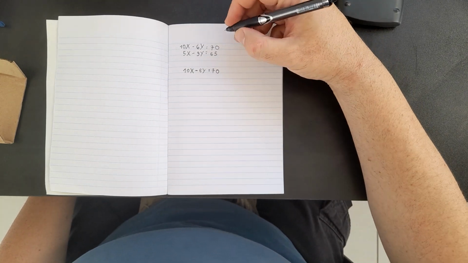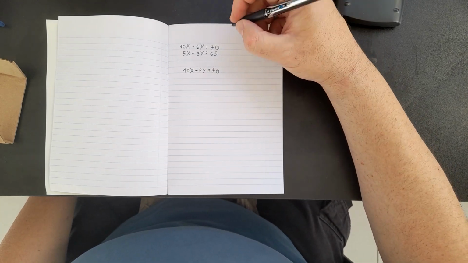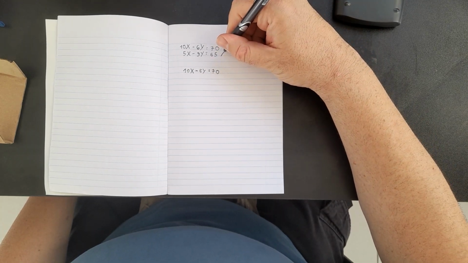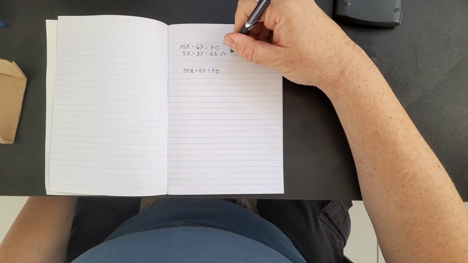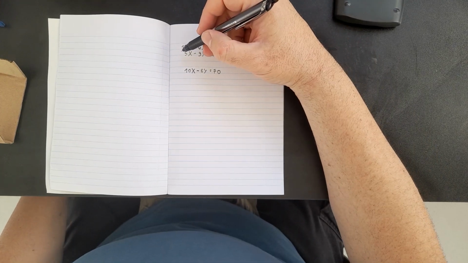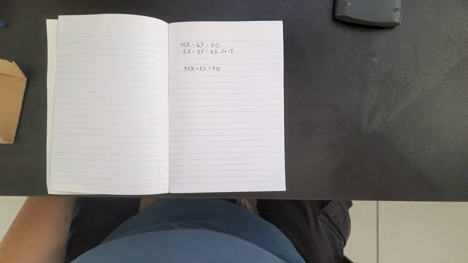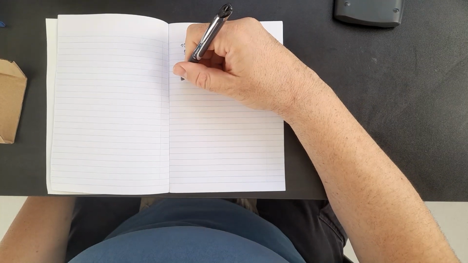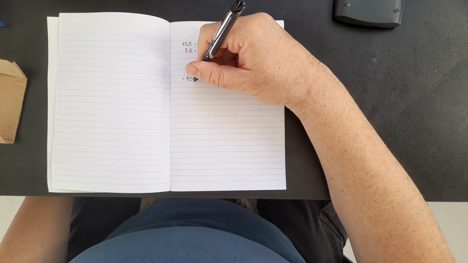So I have to multiply it only with negative 2. Because if I multiply with negative 2, that's going to be negative 10x, and negative 10x plus 10x is 0. So we have here negative 10x.